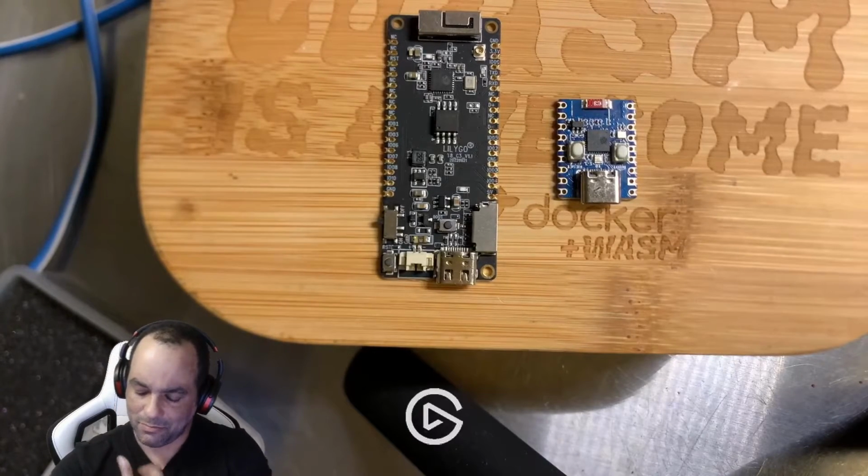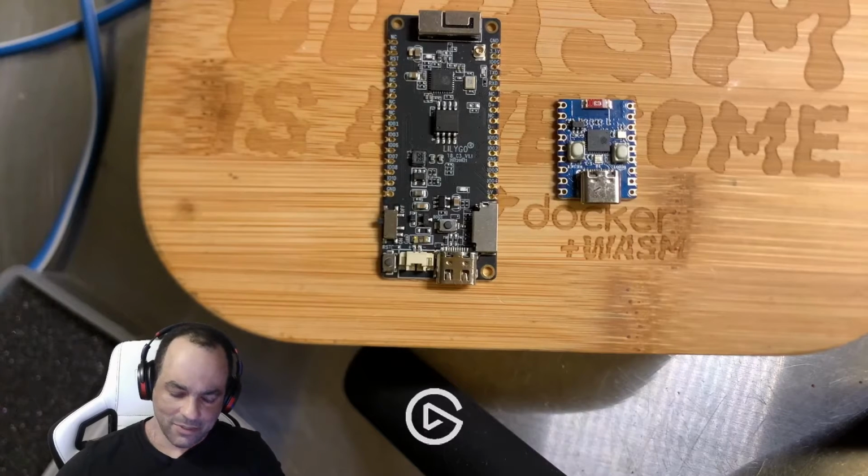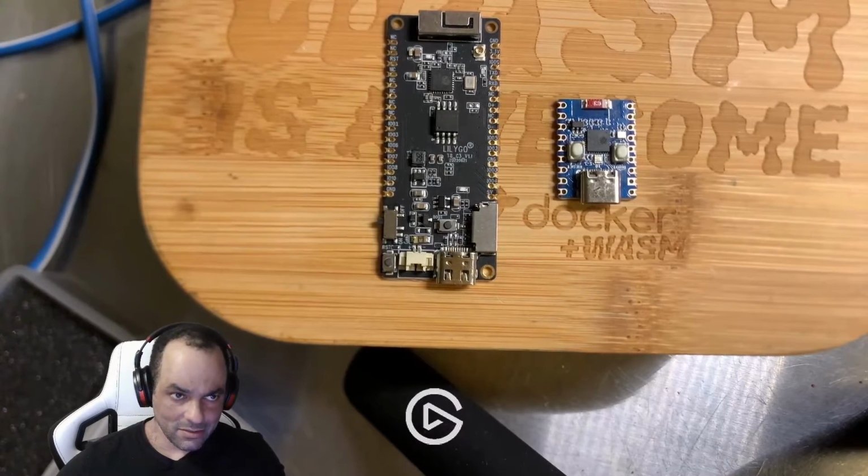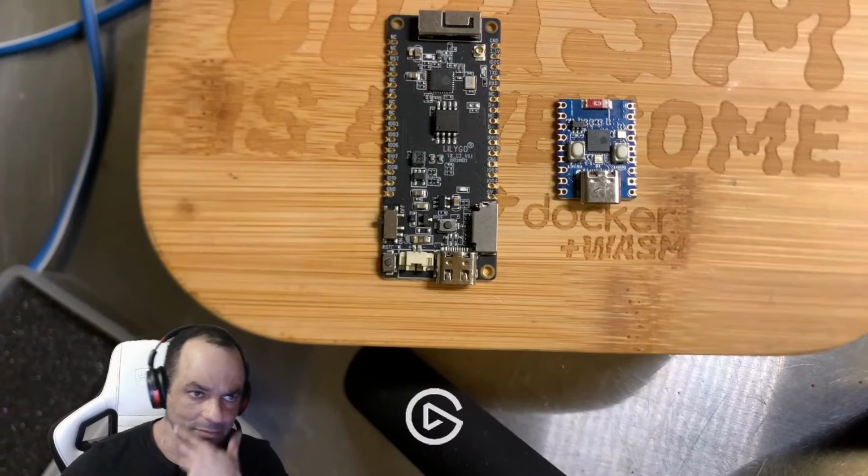Today I want to program some MQTT messaging from an ESP32 C3 board. But before that, I'd like to introduce two of the new boards I'm using right now.